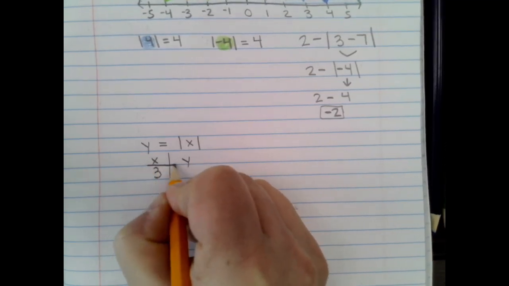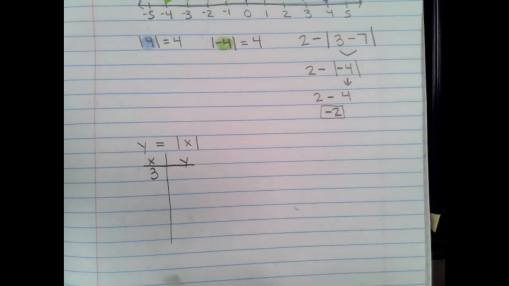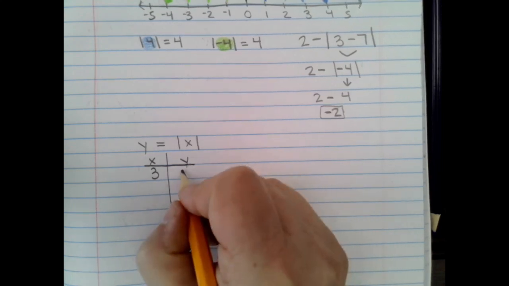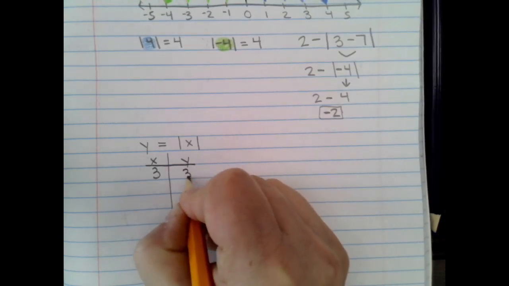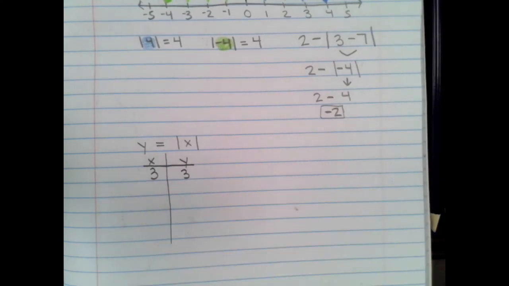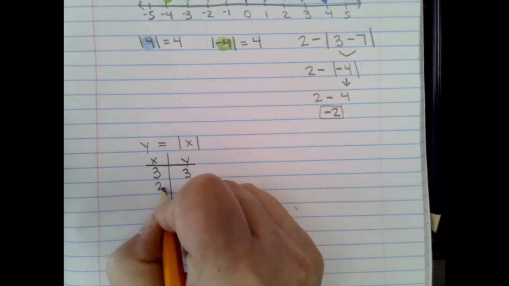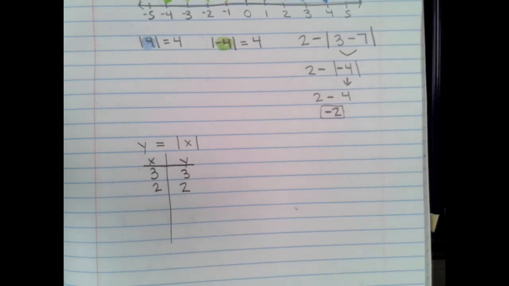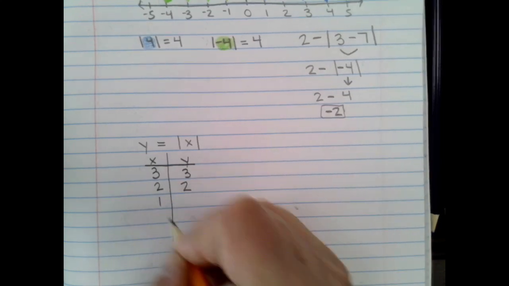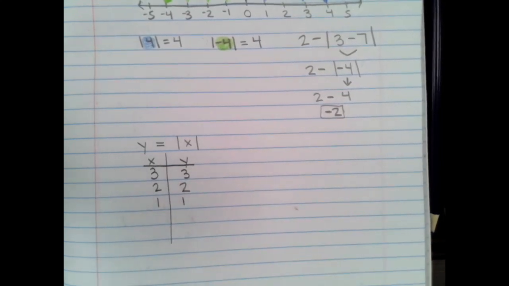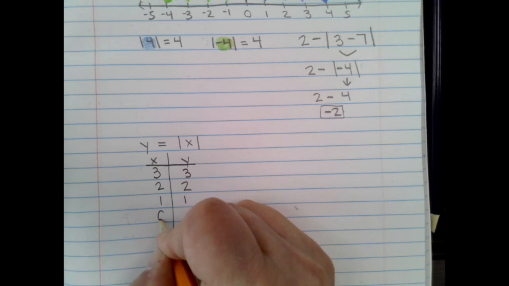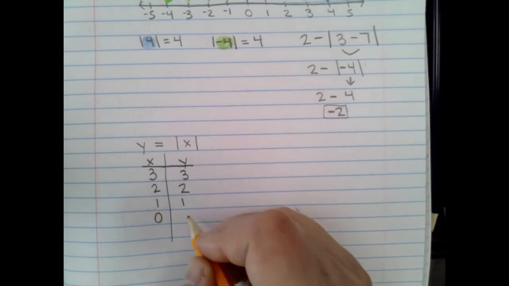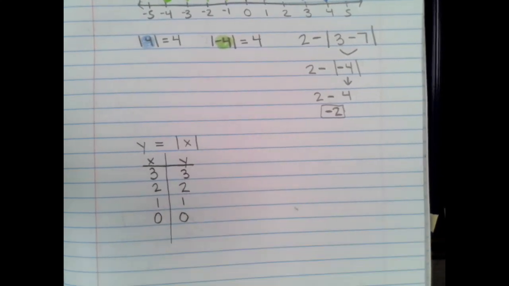If I put 3 in, what's the absolute value of 3? 3. Perfect. What about 2? 2. Absolute value of 1? 1. Absolute value of 0. How far away from 0 is 0? 0.